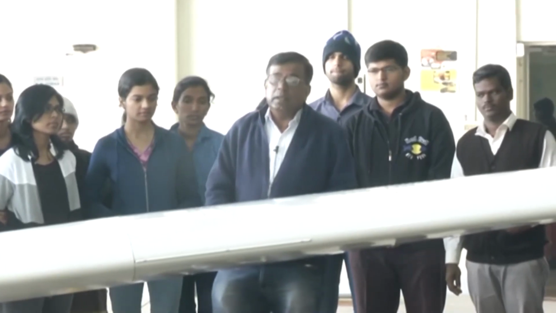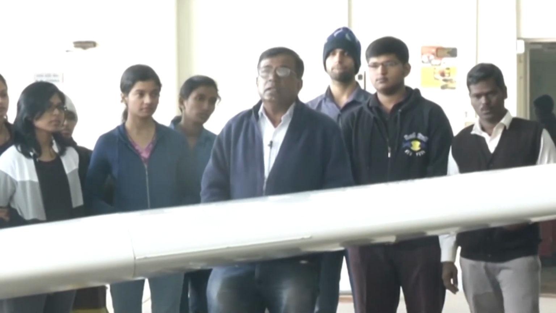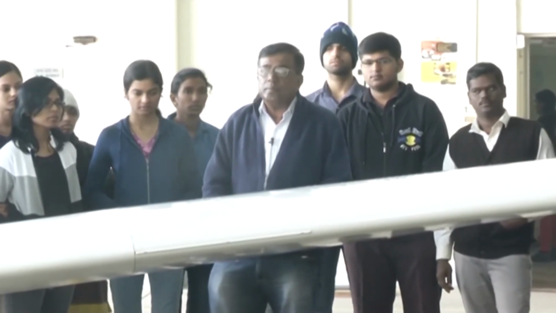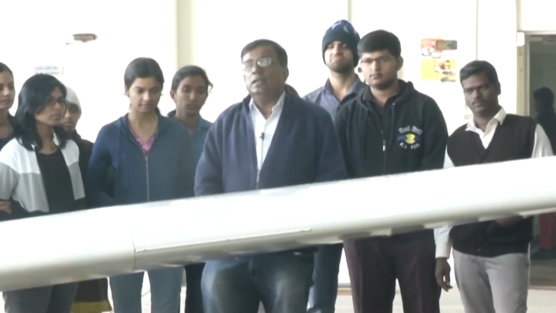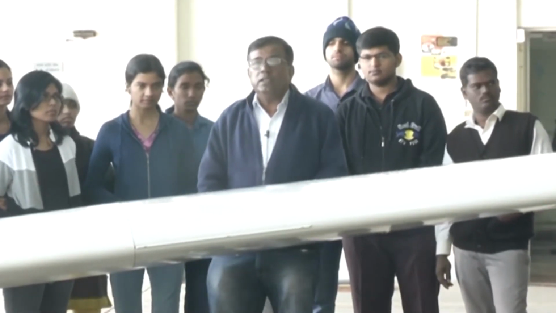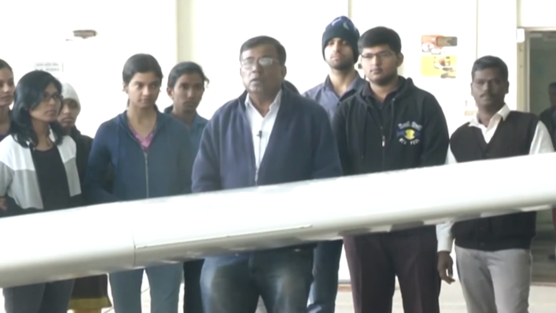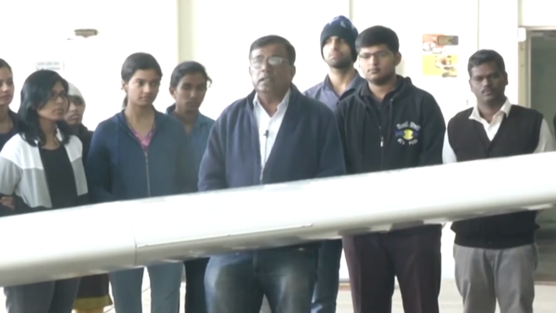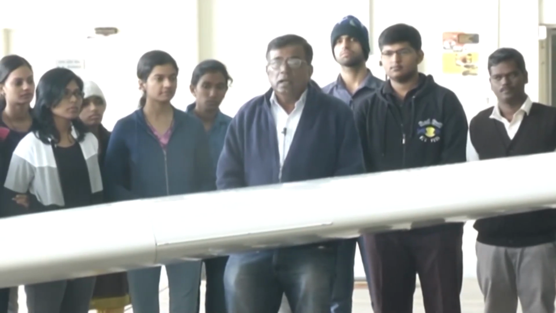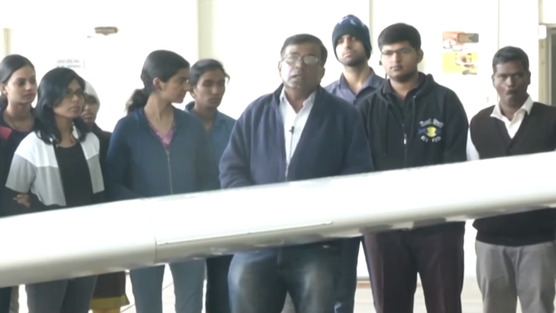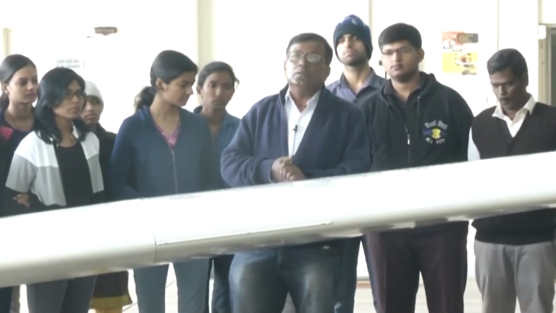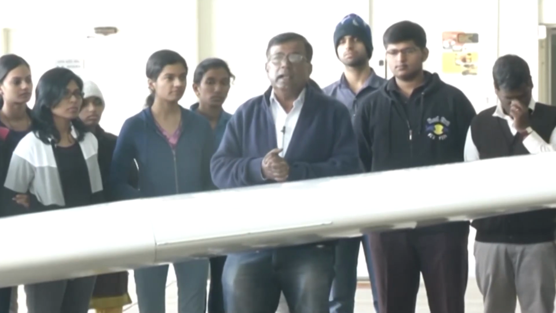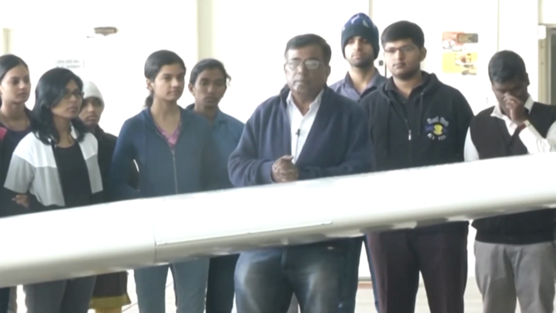When I say weight of the airplane, it means the airframe weight, the structure weight, fuel weight, along with the passenger weight. As soon as we realize that weight is so important, we should not forget that from the stability and control point of view, the center of gravity of the airplane in configuration is equally important. So in this experiment, we will try to understand the procedure to find out the weight as well as the center of gravity of an airplane.